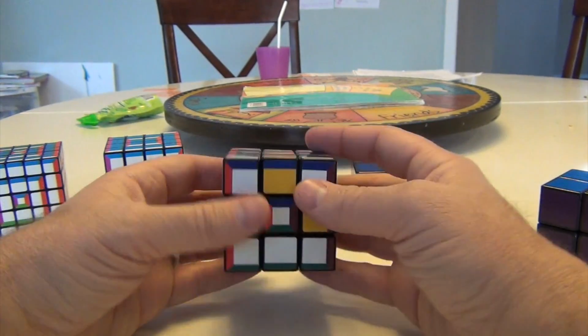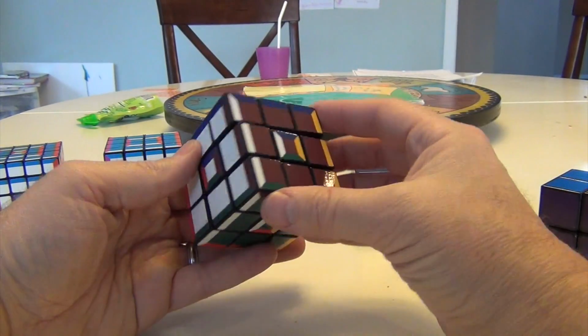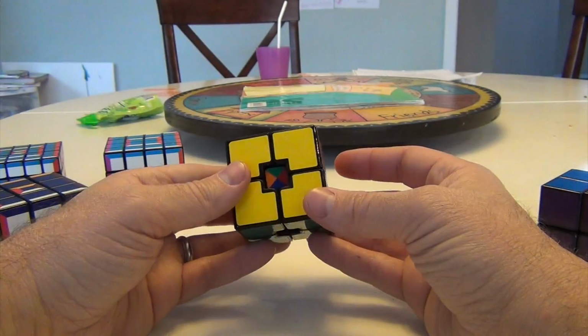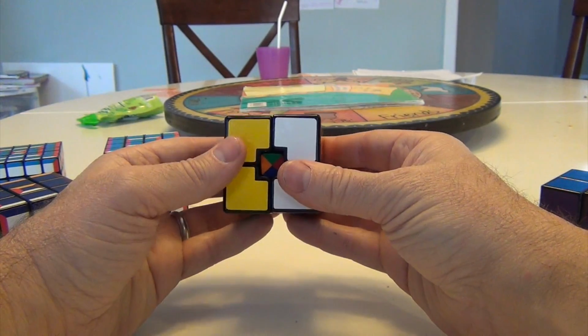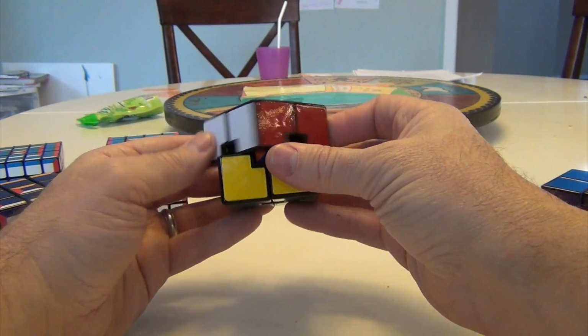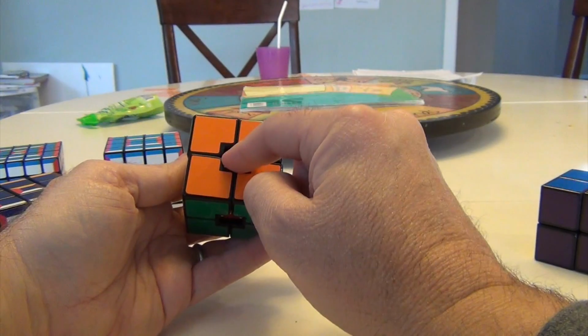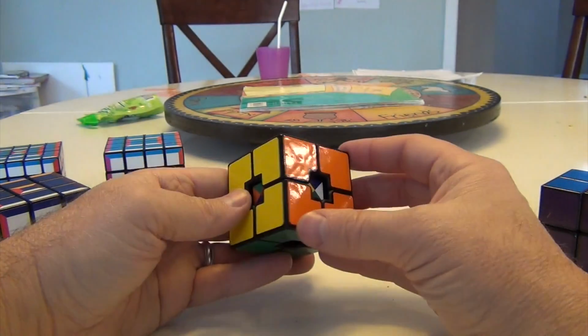So I know how to rotate this guy. 2R, U, 2R, U, 2R, U. Okay, so maybe if I do the same thing, I can get this green one down. 2R, U, 2R, U, 2R, U. And indeed, the green one is down. But this one was rotated up as well.